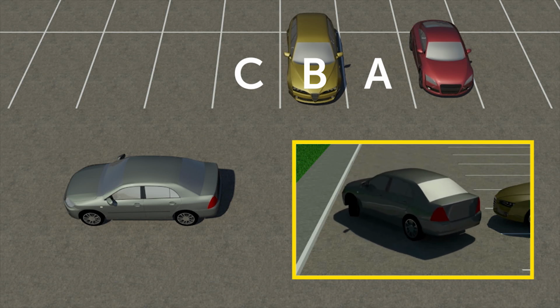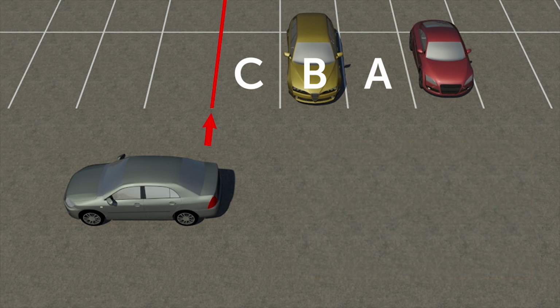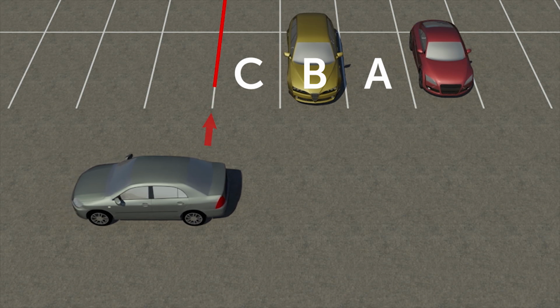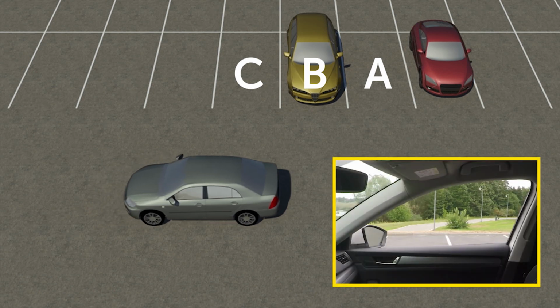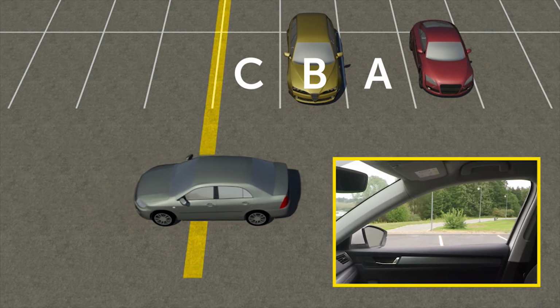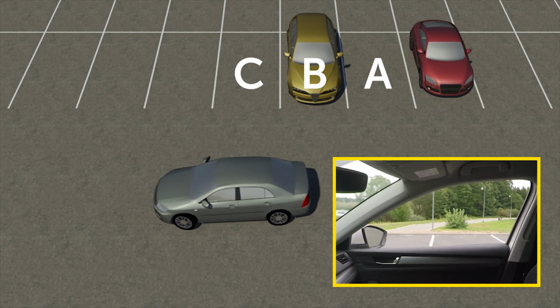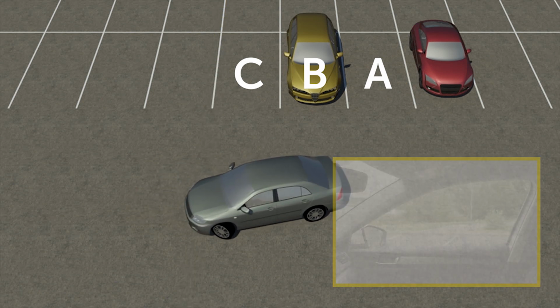When parking in a bay, we take the last line of parking space C as a reference point. The driver starts to move and drives in a straight line. When he sees this line in the middle of his front window, he turns the steering wheel as far as it goes in the direction of the parking space.